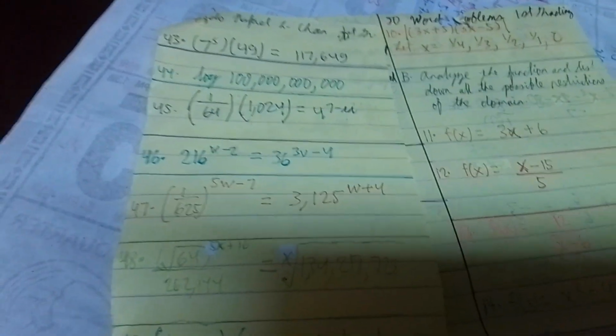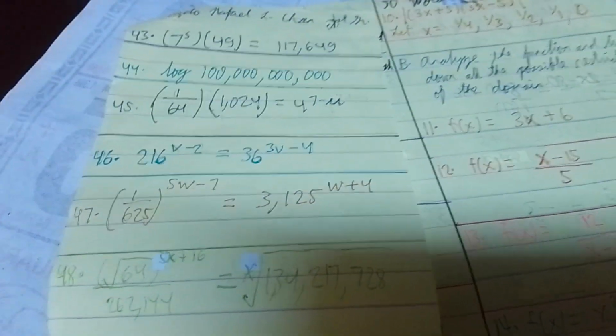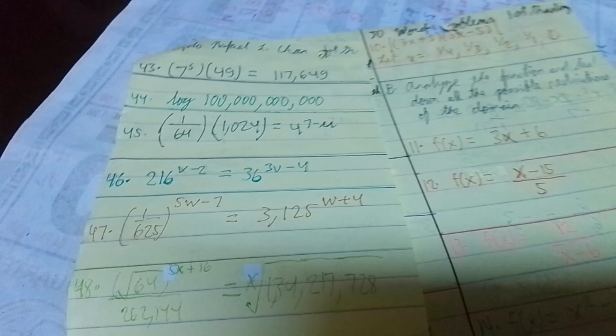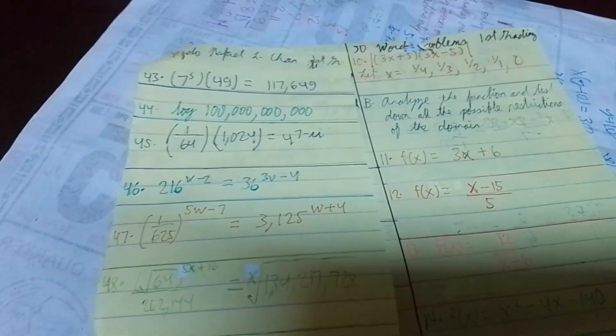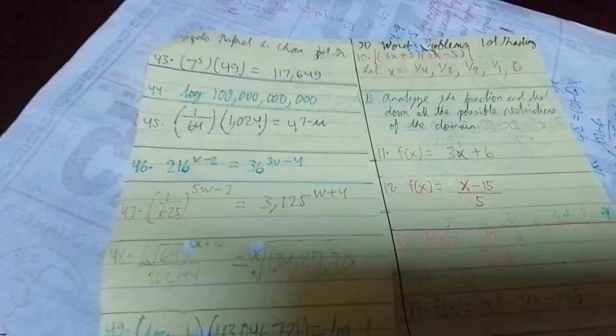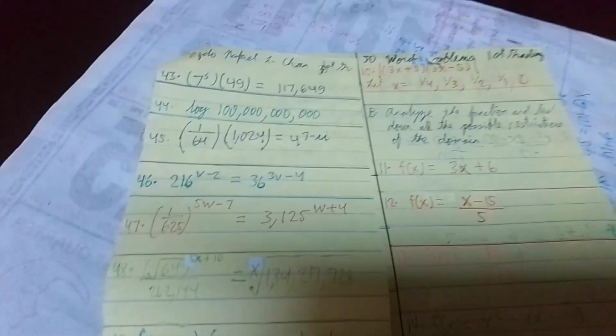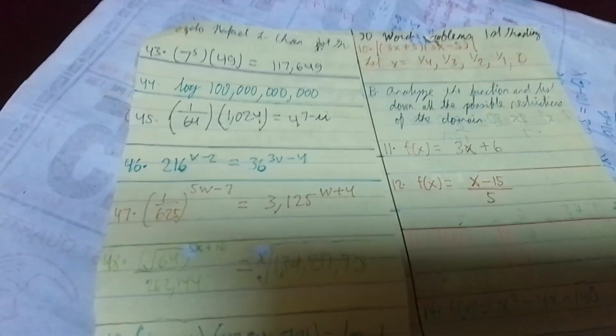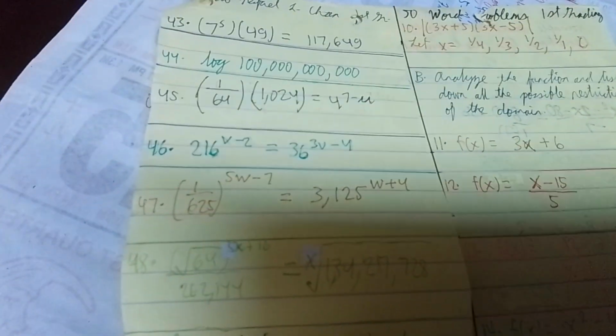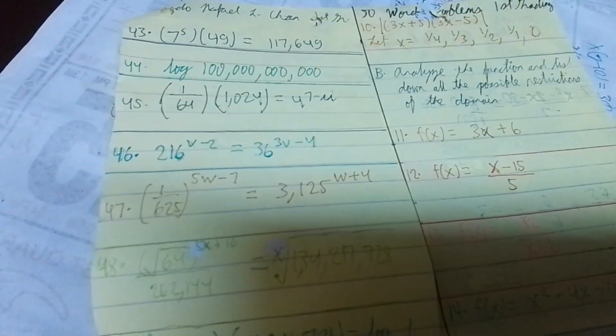For this next problem, we have 1 over 625, which is raised to the 5w minus 7th power, and it's equivalent to 3,125 raised to the w plus 4. That one is very easy for you to solve. How do you solve? It's quick. Just apply the math as follows. Find a base that is congruent. 625 and 3,125, we know that's 5 raised to what power? We know that 625 is 5 raised to the 4th power.